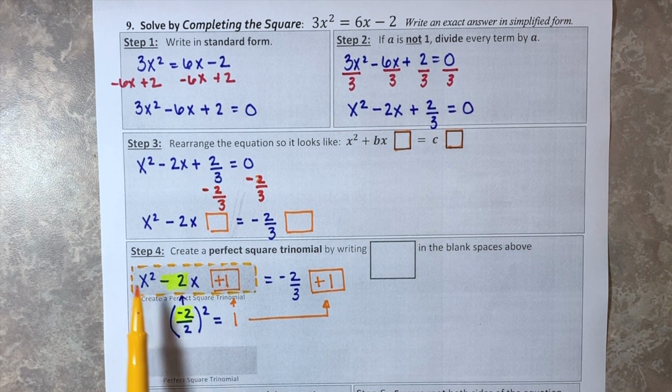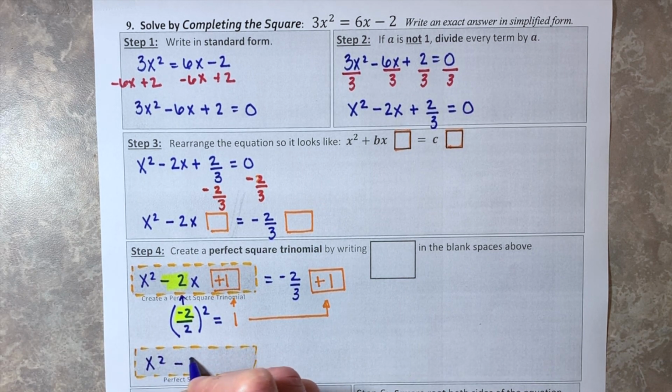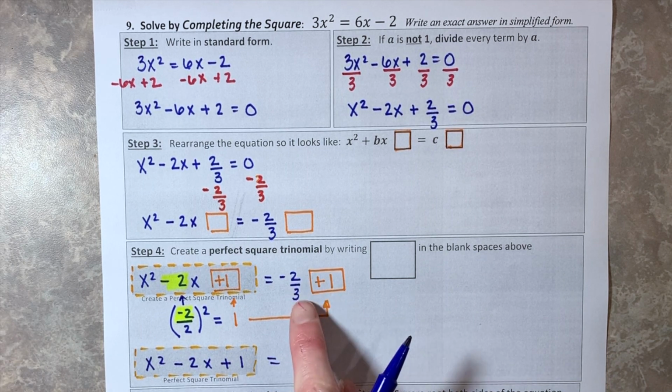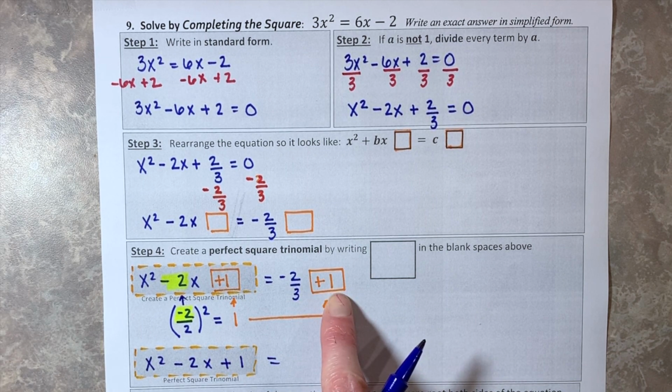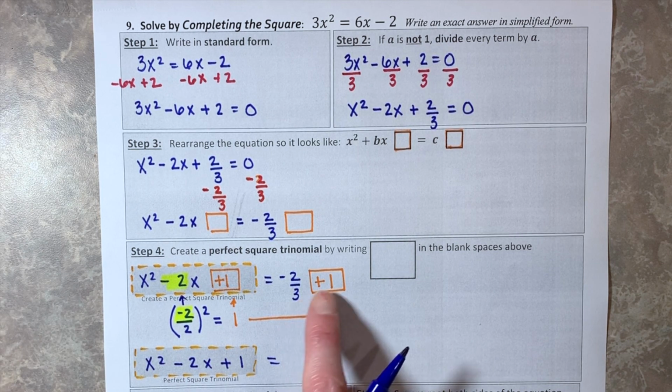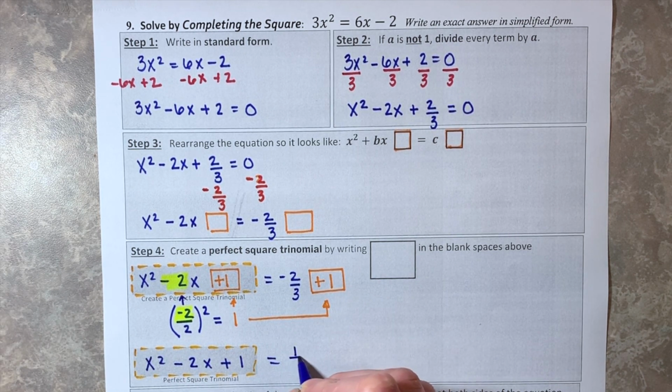I'm going to start by copying down this perfect square trinomial. So we've got x squared minus 2x plus 1. And then let's just go ahead and take -2/3 plus 1. And you can either do that by hand or punch it into your calculator. Either way, -2/3 plus 1 will give us 1/3.